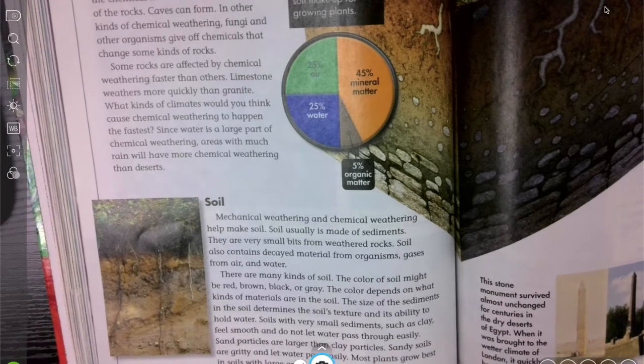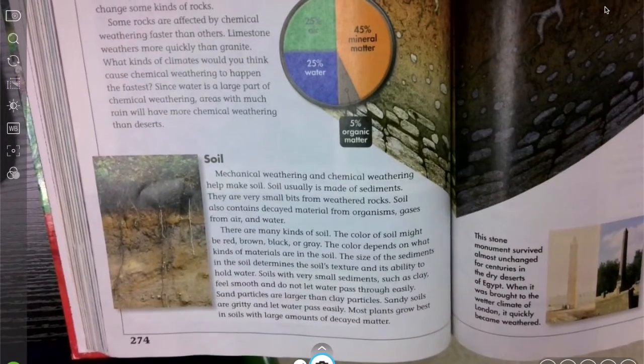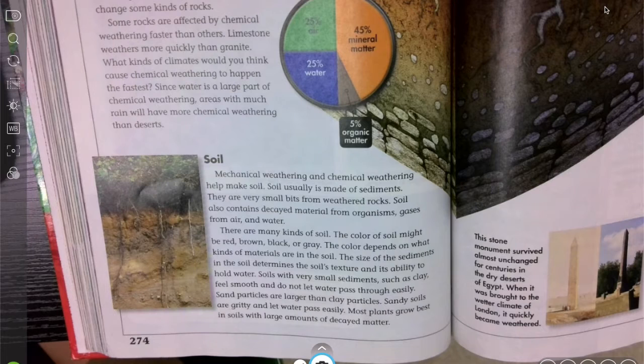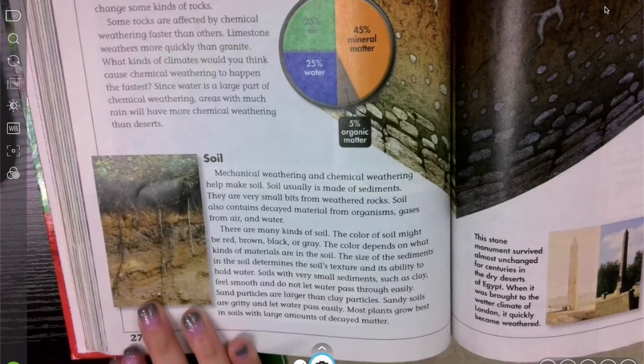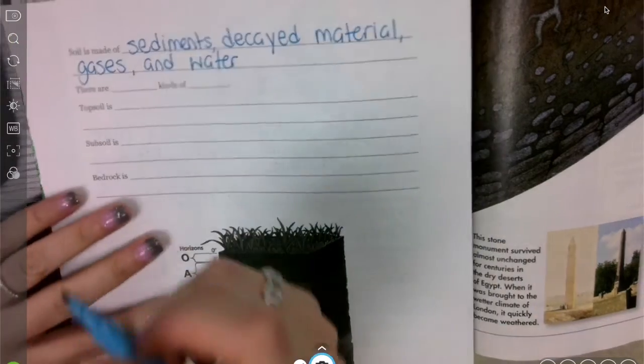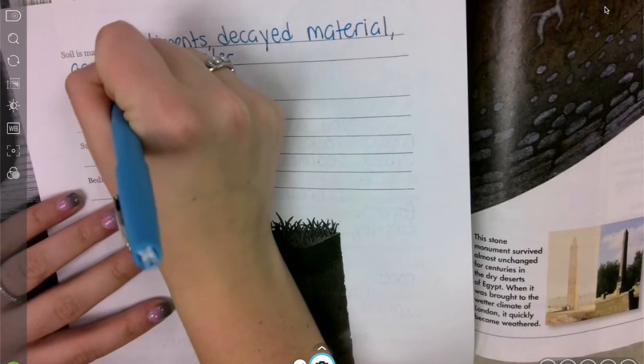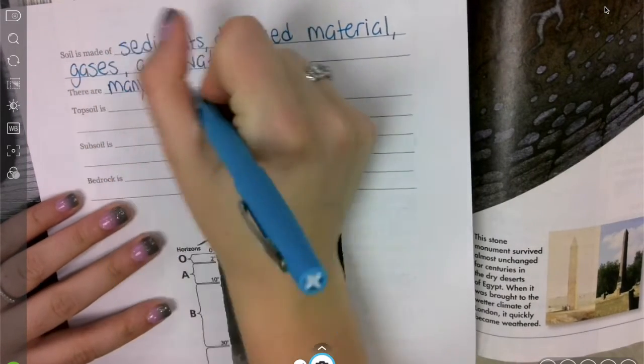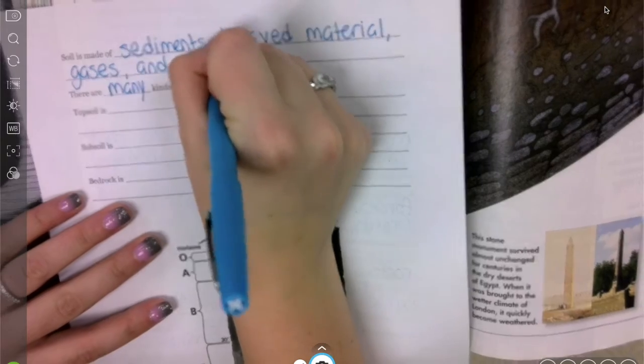Sand particles are larger than clay particles. Sandy soils are gritty and let water pass easily. Most plants grow best in soils with large amounts of decayed matter. So there are going to be many different kinds of soil. But in each soil, there's going to be 3 different parts to it.